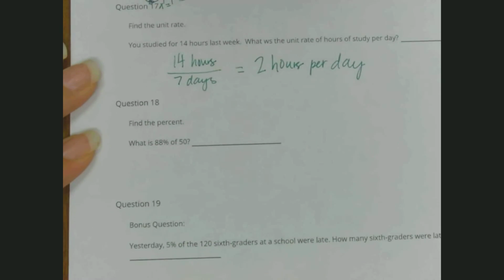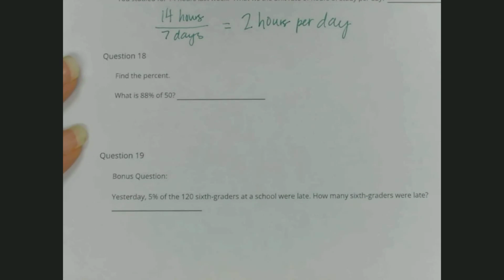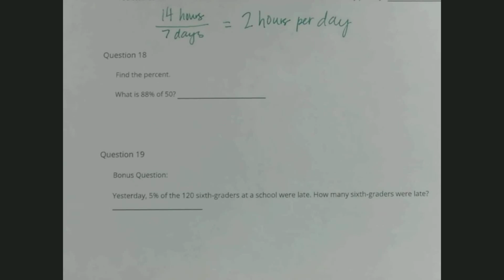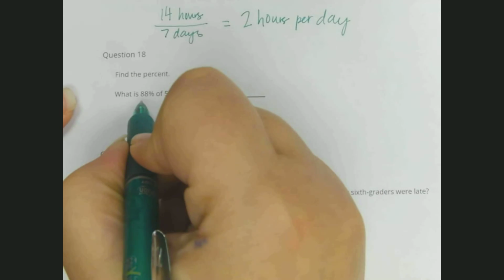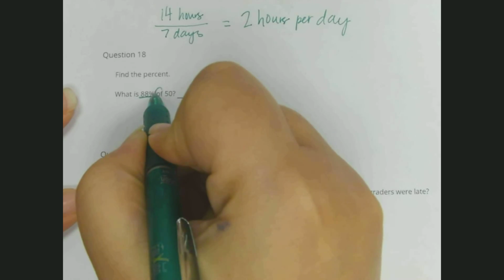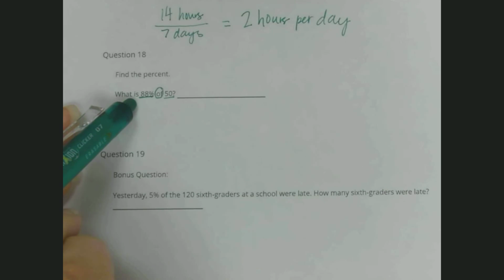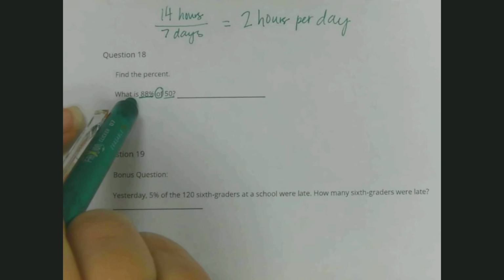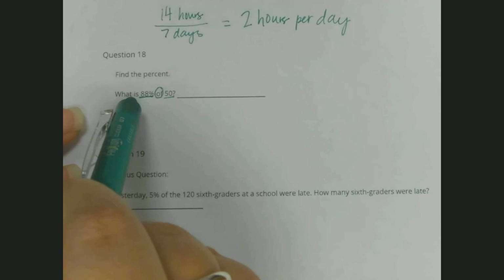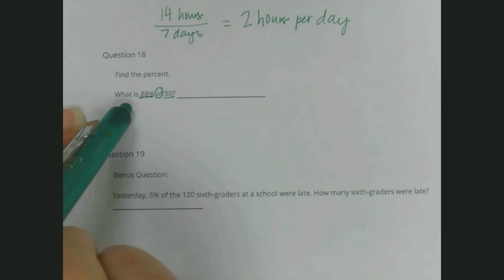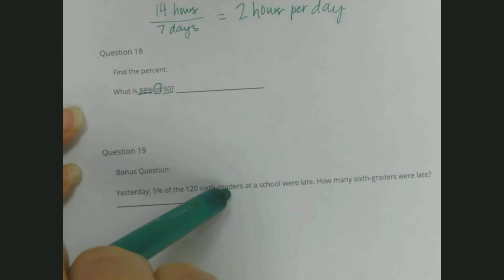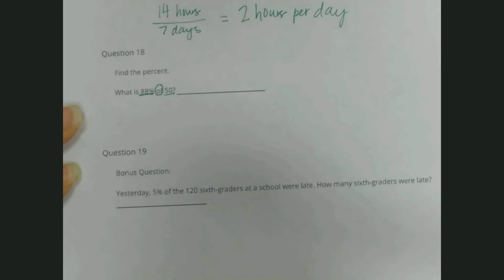Okay, next problem is a percent problem. What is 88% of 50? So I've got 88% of means multiply and 50. This one is a really straightforward one. It's not asking us to find the whole, so we don't have to set up a proportion. We can simply just multiply, okay? You can either do that as a fraction or a decimal. I will show you both ways.